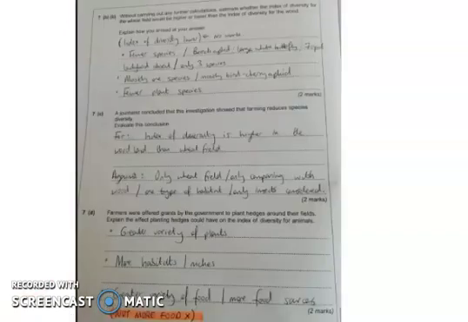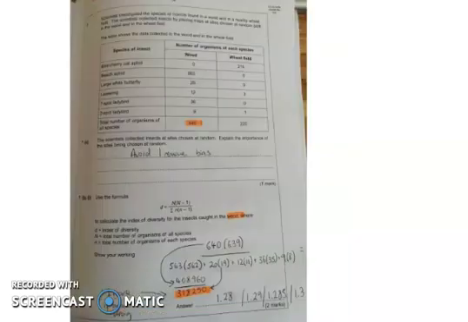Second part of that question, if you turn over, it's quite a big one. We have to estimate, without carrying out any other calculations, whether the index of diversity for the wheat is higher or lower than the wood. If you look back at the data, you should be able to see not only are there fewer species, but there's also fewer individuals as well.